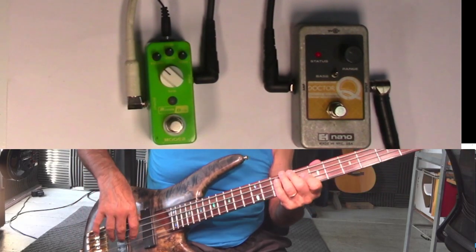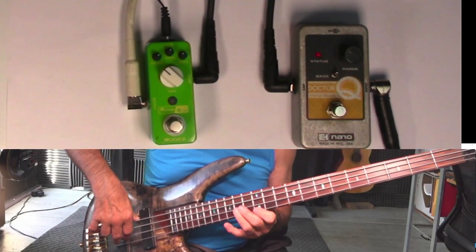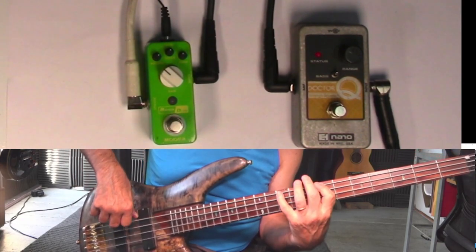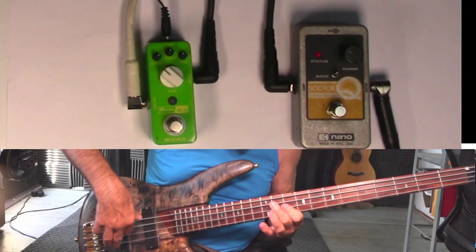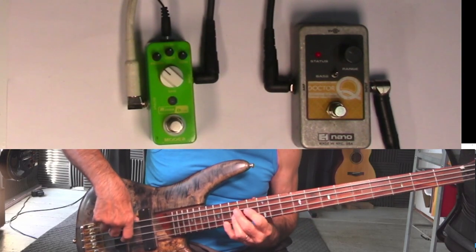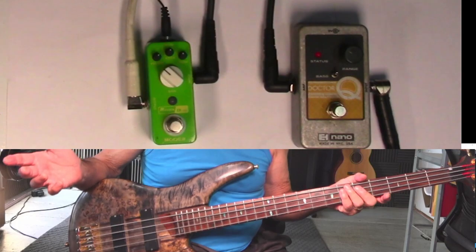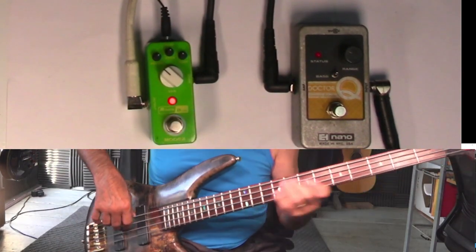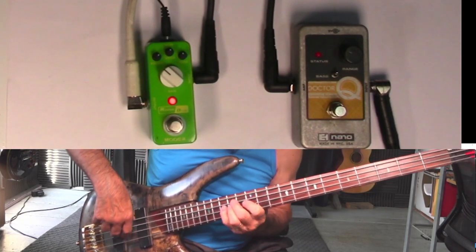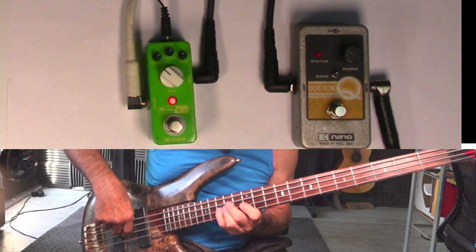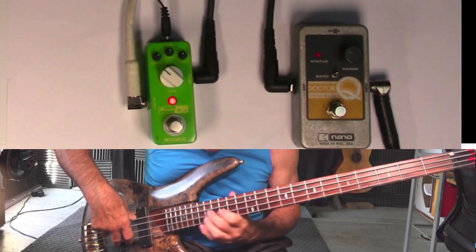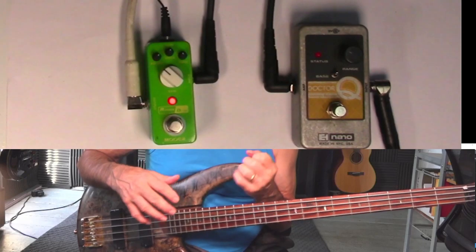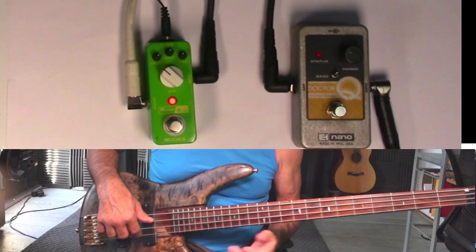But anyway, let me play something. Okay, that's without the overdrive. Now we'll try it with the overdrive. You get that little singing sound, you know, which I like to get. You don't get that often on a bass.